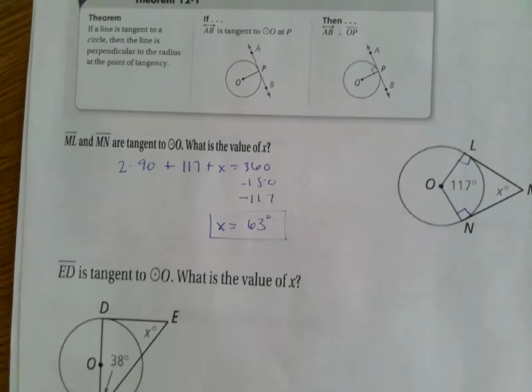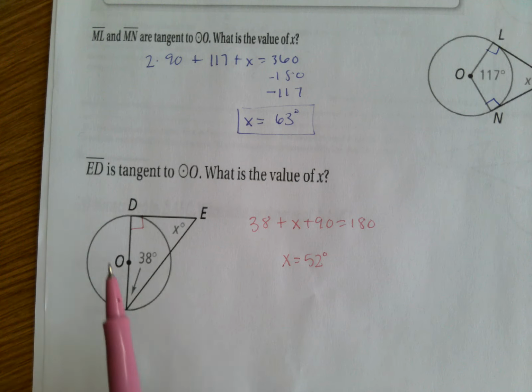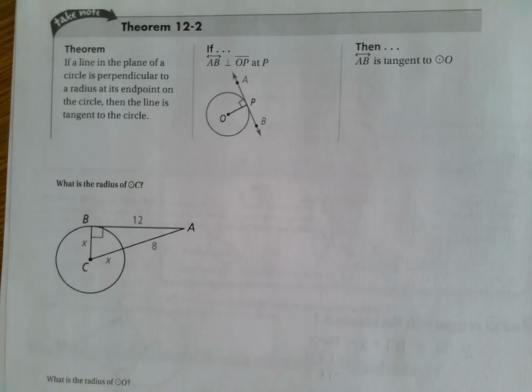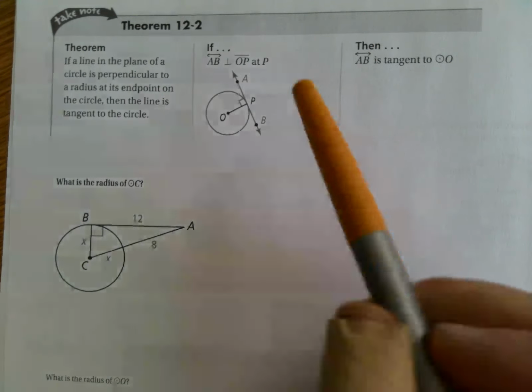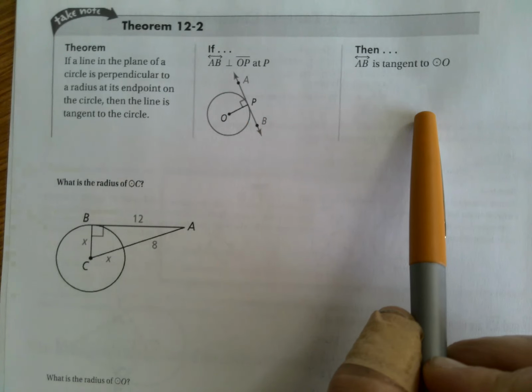I want you to pause the video and try to do this second one by yourself right now. Because this is tangent, this right here is 90, and in a triangle, all the angles add up to 180. So x would be equal to 52 for this one. Now, the converse of that statement is also true. If we know that this is perpendicular at this point P, that means it's going to be tangent to the circle.